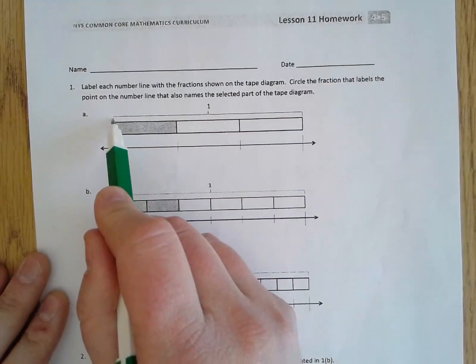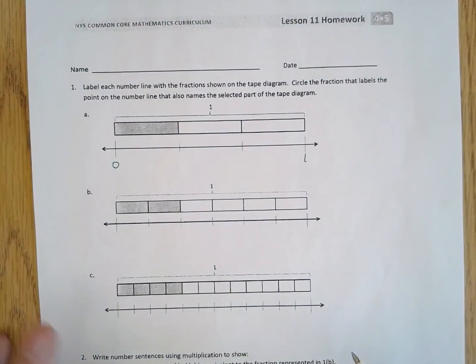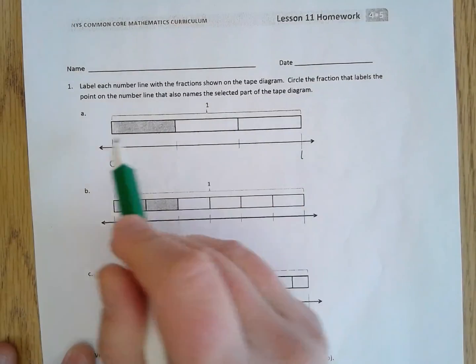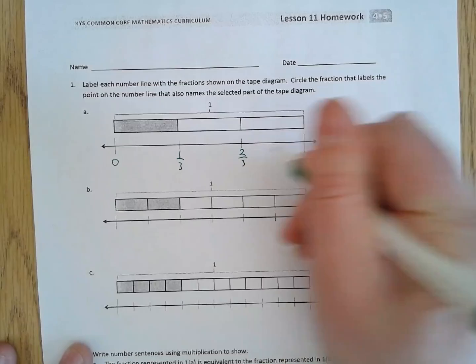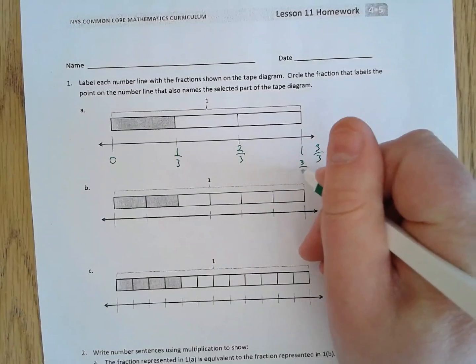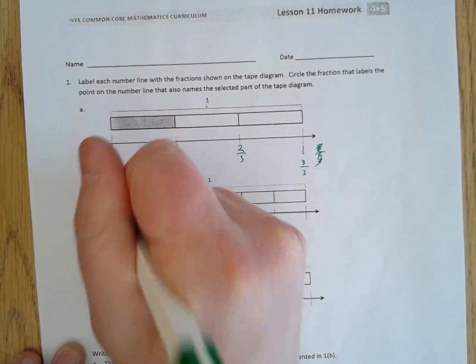So we look here, we see this is one whole, so we can put 0 and 1. And then we count up how many parts we have, 1, 2, 3. So this would be 1/3, this would be 2/3, this would be 3/3, or 1, same thing. I should have put that underneath there. That should go there, okay? So this would be 0/3.